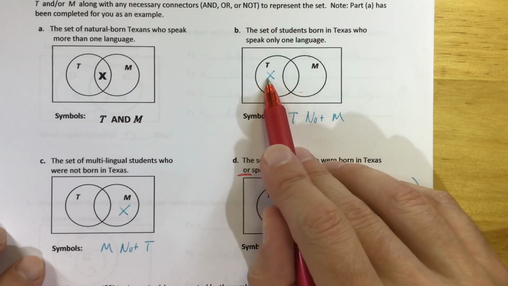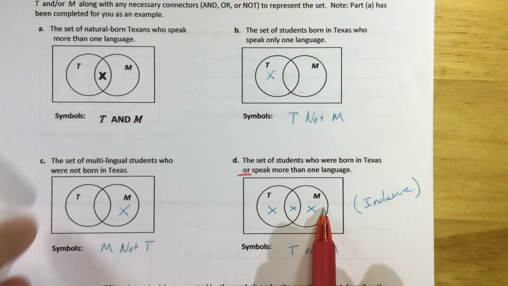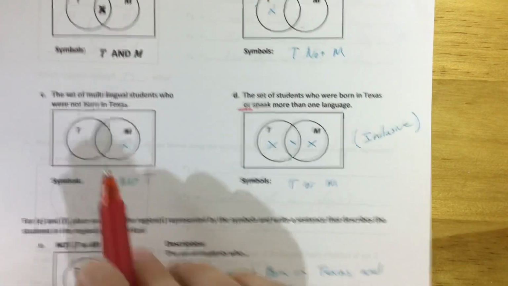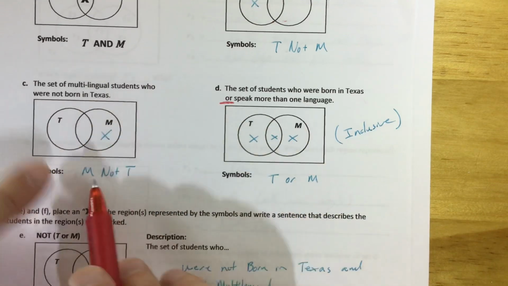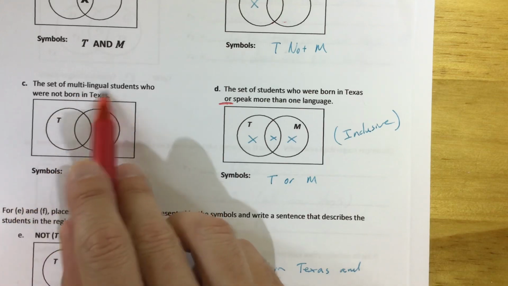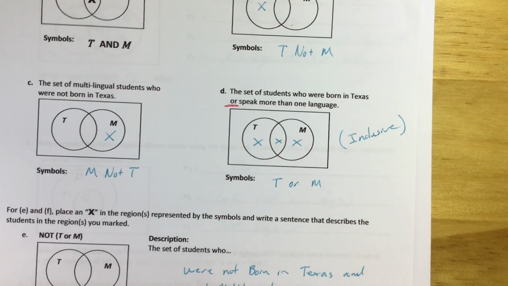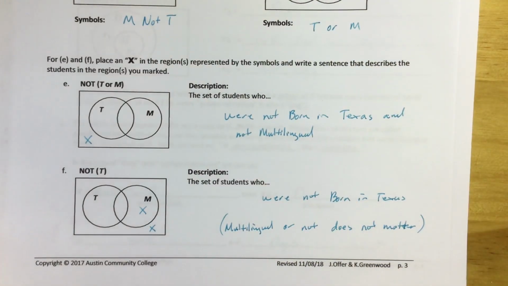All right, so if we have an X here, we've already talked about the overlap. We've also talked about all of those. What else are we gonna get? X just over there in M, so that will be multilingual, but not Texas. So M, not T, and it's gonna fit that description: multilingual students who were not born in Texas. All right, then the next two here, I don't know if they're a little bit trickier or not. They're a bit more advanced, so it's good to have a sort of a break between D and E here.